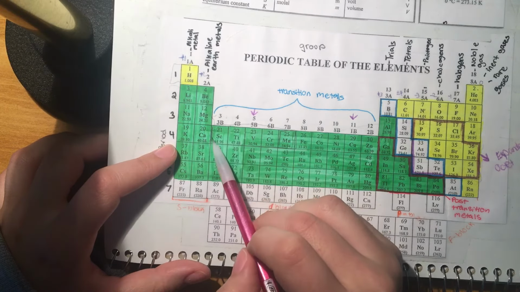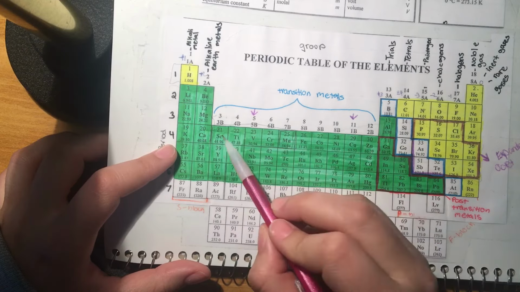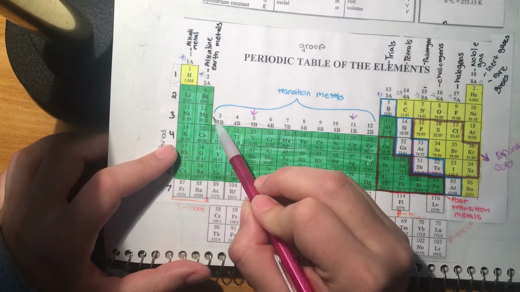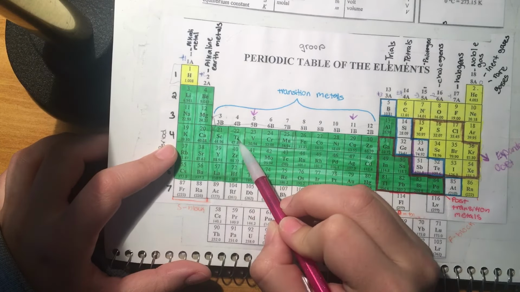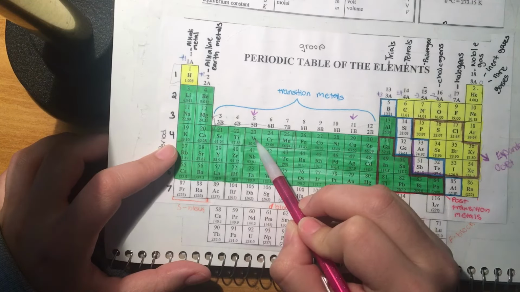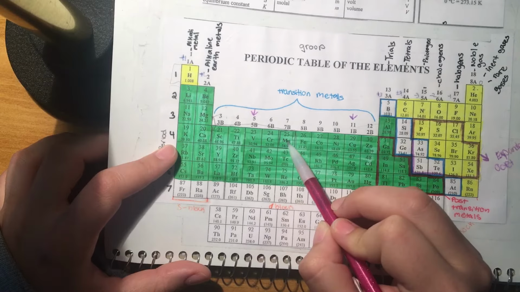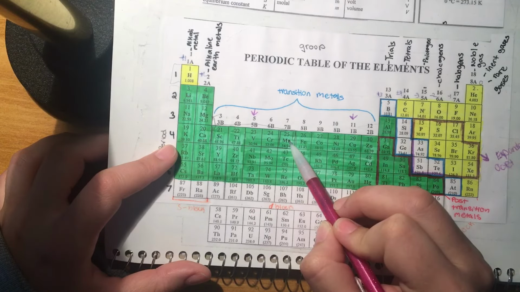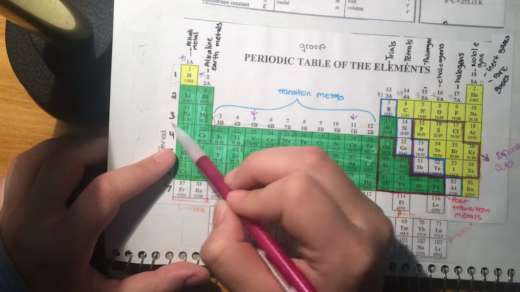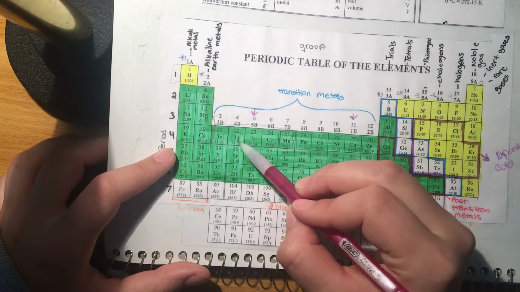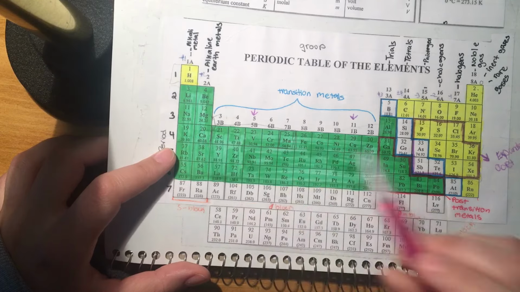However, when we get to this block, the D block, this line is actually number 3. It's actually here. So this is 3d1, 3d2, 3d3, 3d4, and 3d5. And since this is 3 and not 4, even though it's in the D block and in the fourth line, 3d comes before 4s2.